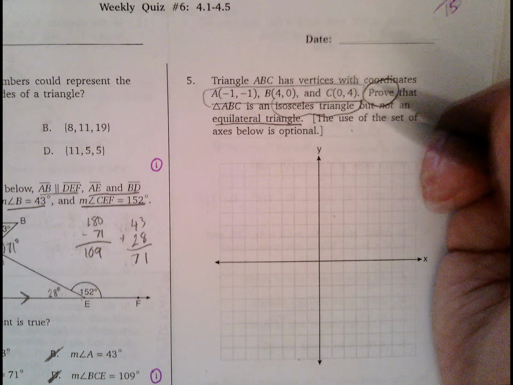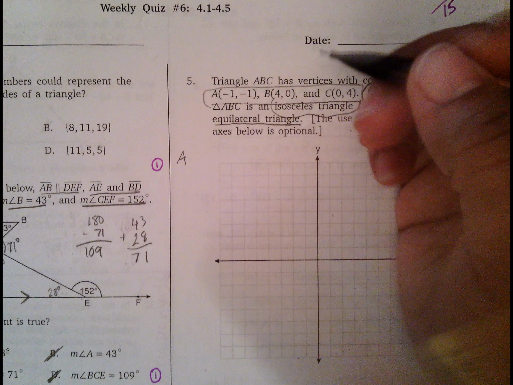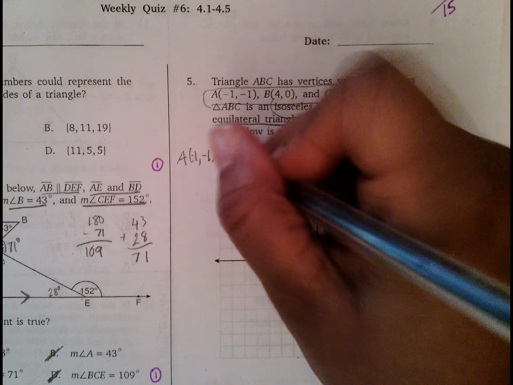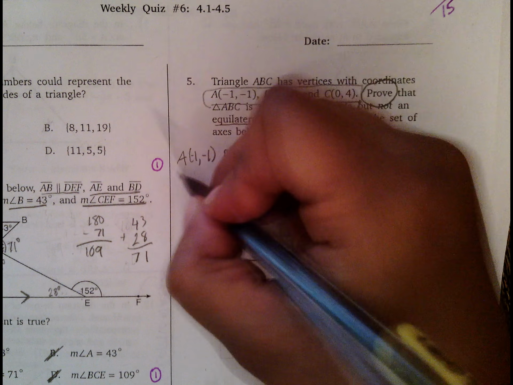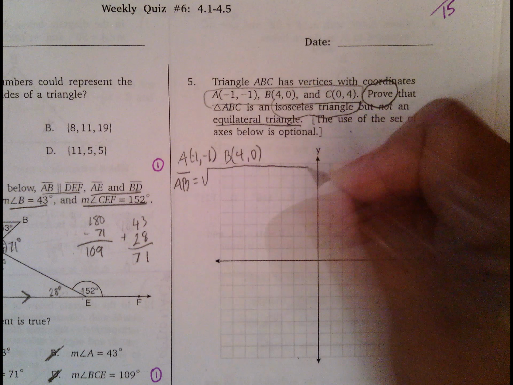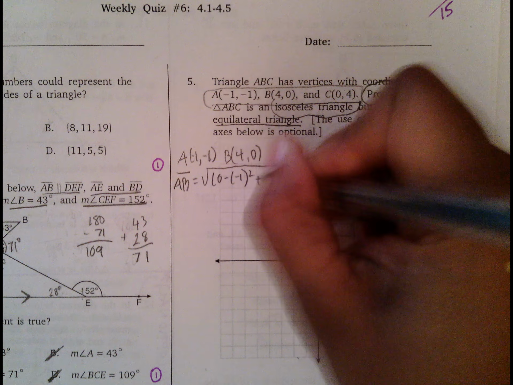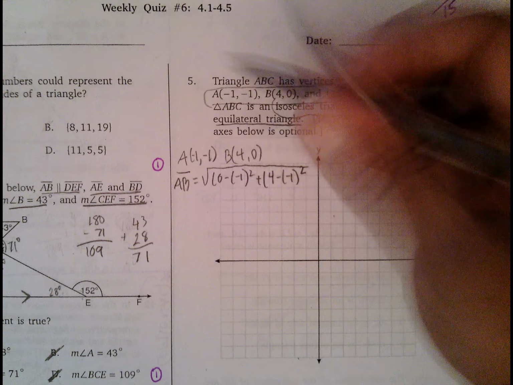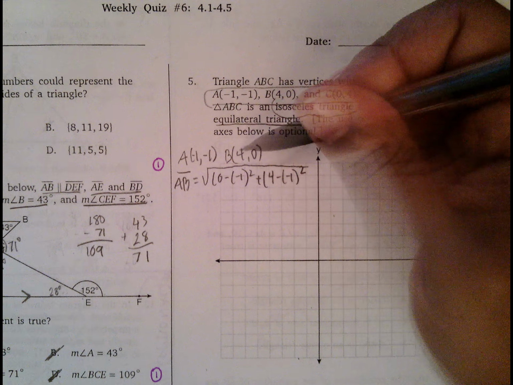I'm going to find the length of side AB. I'm going to start by doing that. So side AB is equal to the square root of 0 minus negative 1 squared plus 4 minus negative 1 squared. So I took 0 minus negative 1, 4 minus negative 1.